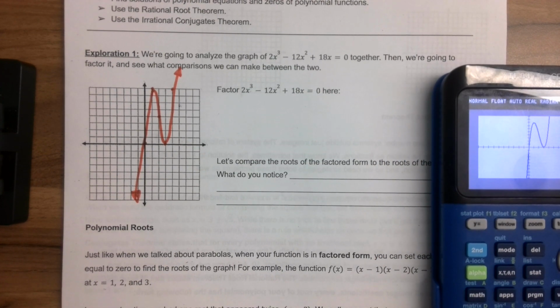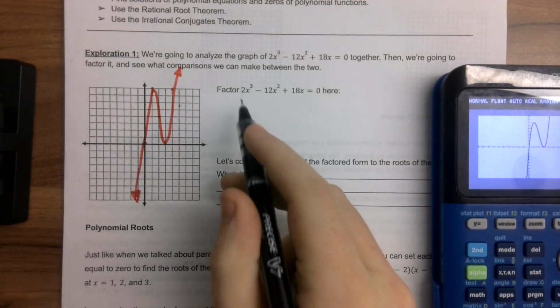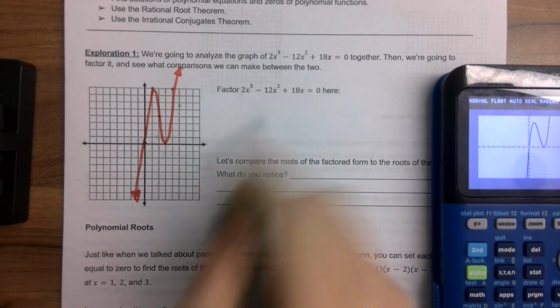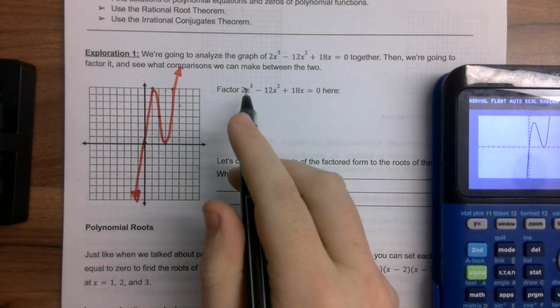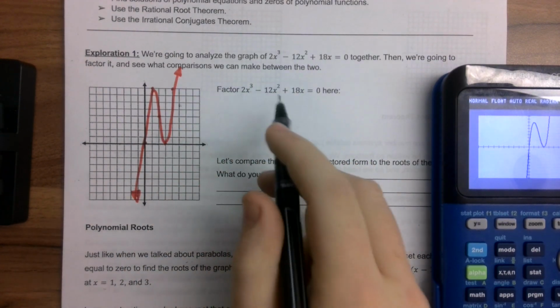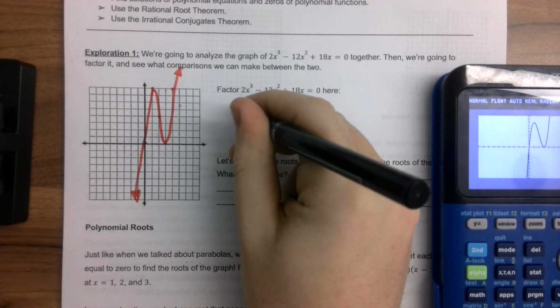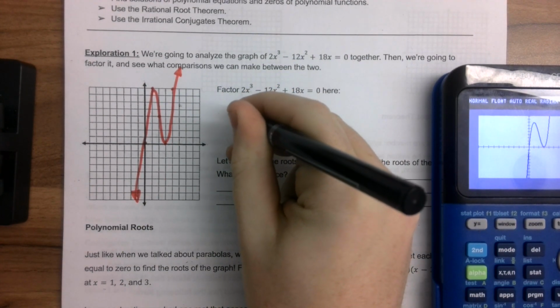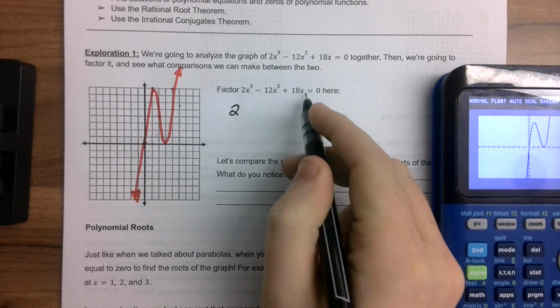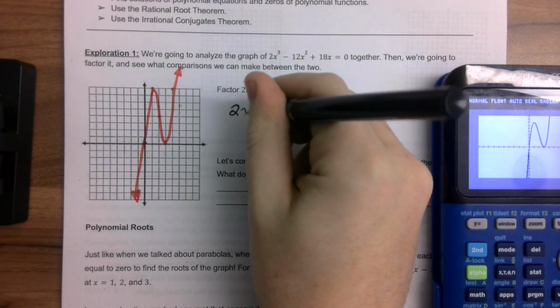Let's try factoring this and see if we can find a comparison. So how do we factor a beast like this? Well, we always have to follow our flowchart. The first step is to see if there's anything we can take out from all three terms. All three terms are divisible by 2, so we can take a 2 out. And also notice how all three terms have an x with them. We can also take an x out.